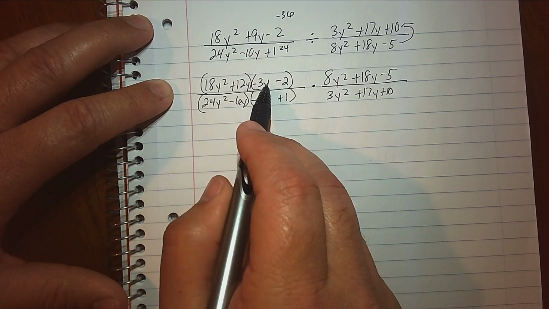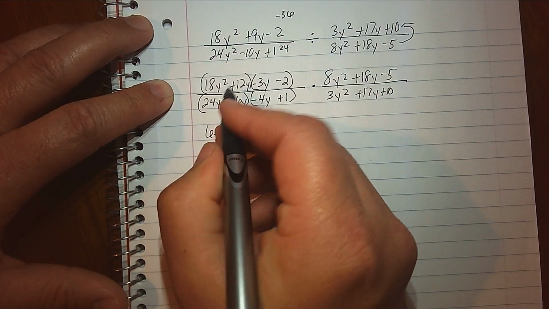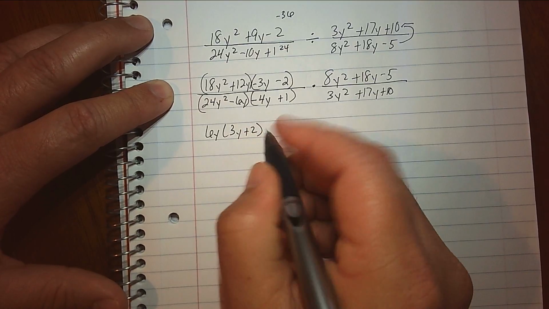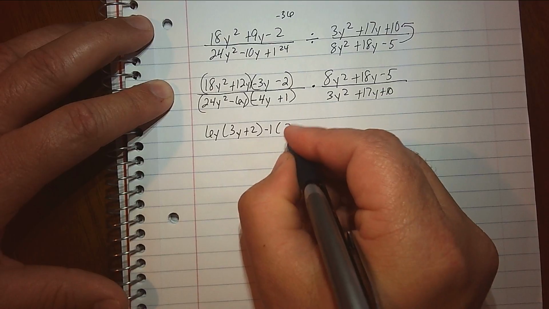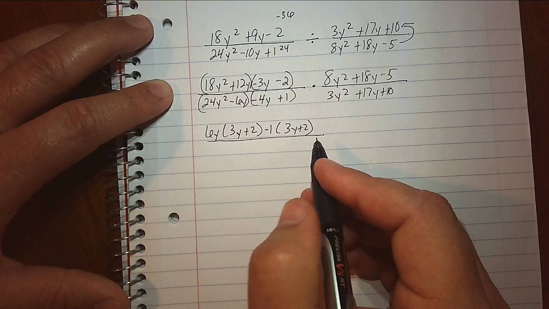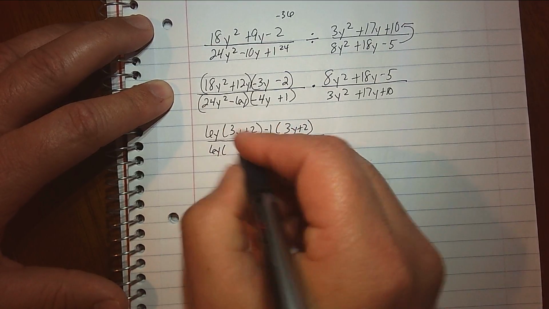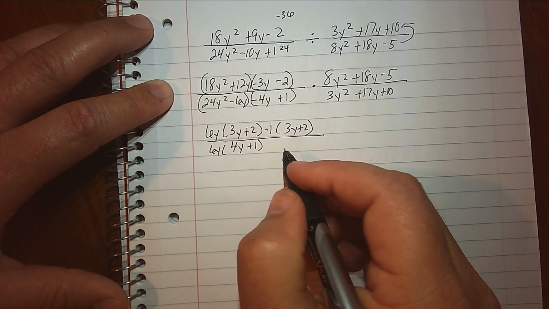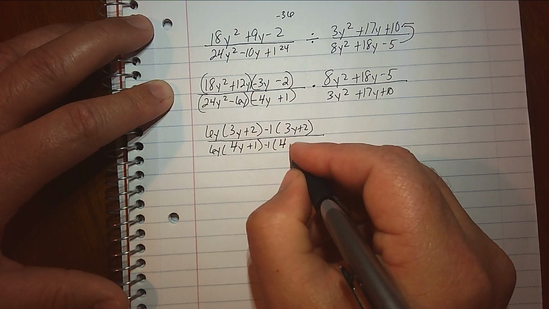I'm factoring by grouping now, and it looks like I can pull a 6y out of this first binomial, and that leaves me with 3y plus 2. And since this first term is negative, I'll pull a negative 1 out, and that leaves me with 3y plus 2. These two are the same, so I know I'm good to go. This binomial, I can pull a 6y out, and I end up with 4y plus 1. Same thing here, I need to pull a negative 1 out. I end up with 4y.